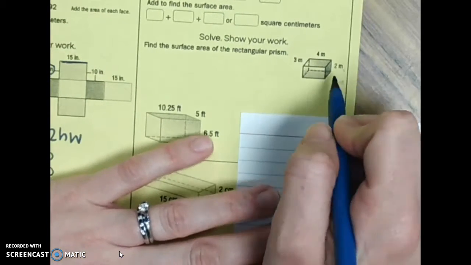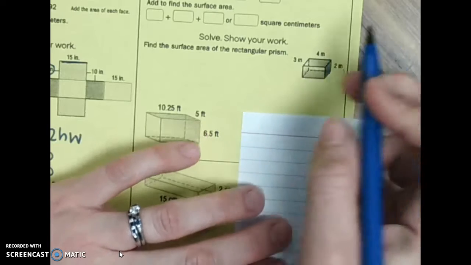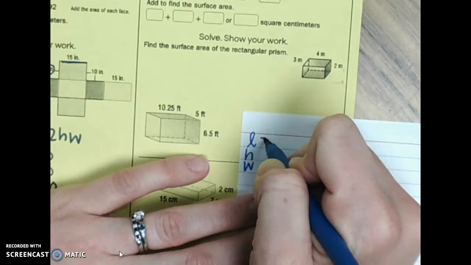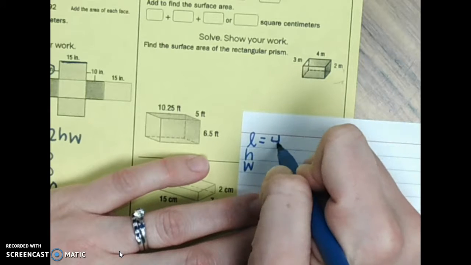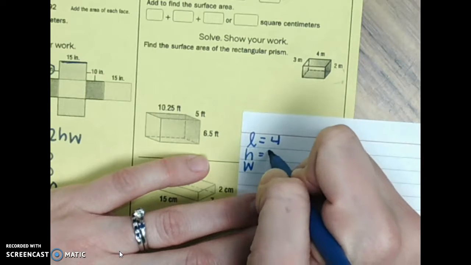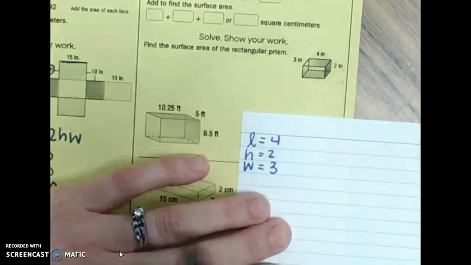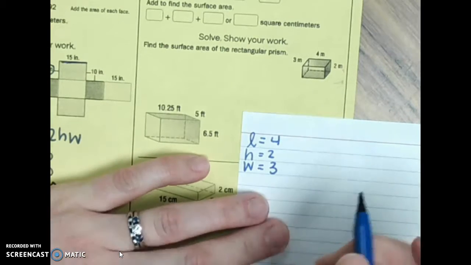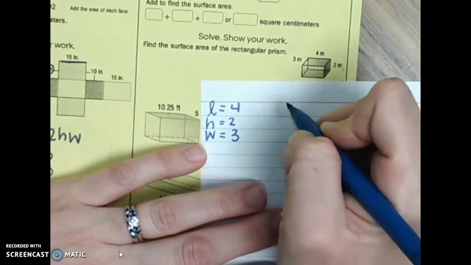Okay, first thing we're going to look at here. We have a 3, a 4, and a 2. So length, height, and width. My length is 4. My height is 2. And my width is 3. Now, if you put those numbers in the wrong order, you'll end up getting the same exact thing. No worries. Now we're going to write our formula.